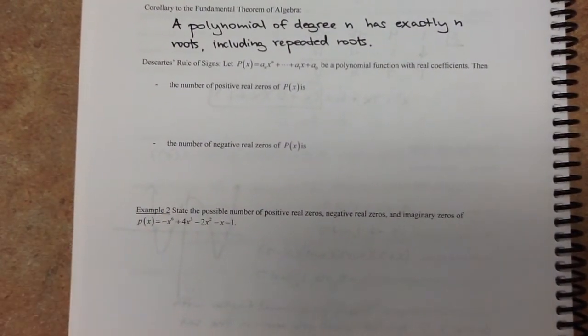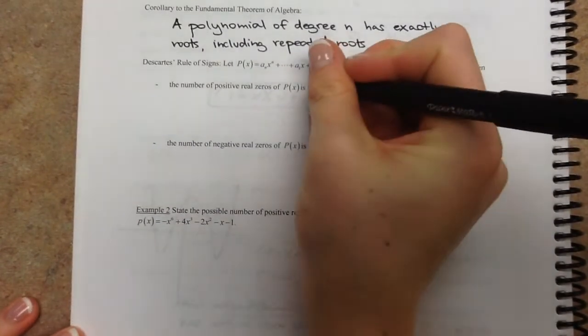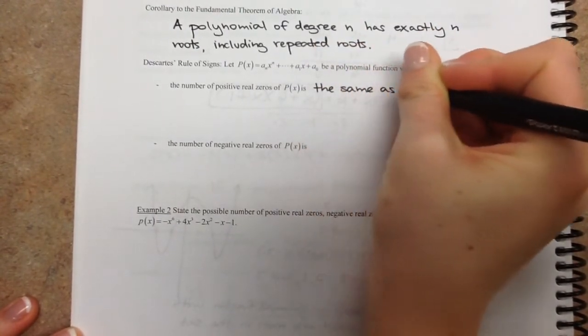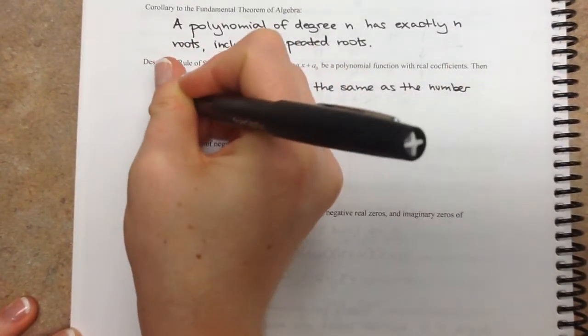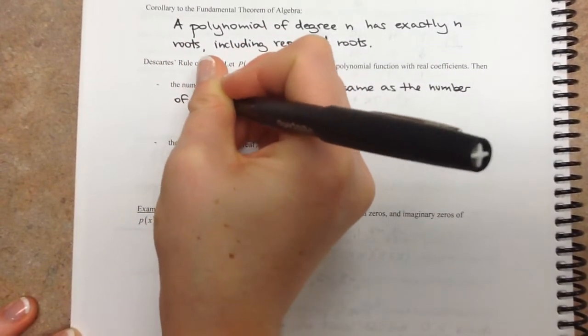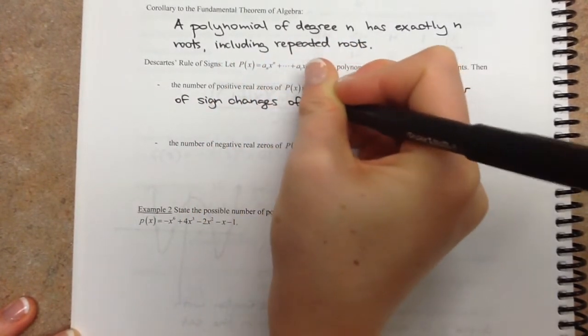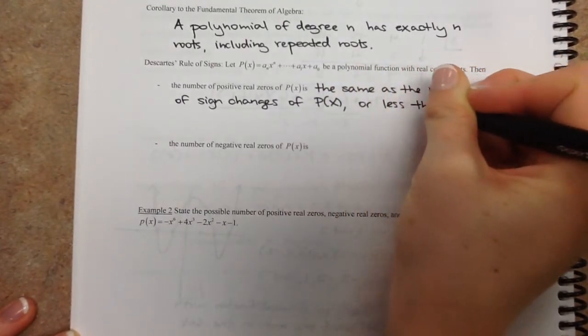Okay, so the number of positive real zeros is the same as the number of sign changes of p of x, or less than that by an even number.